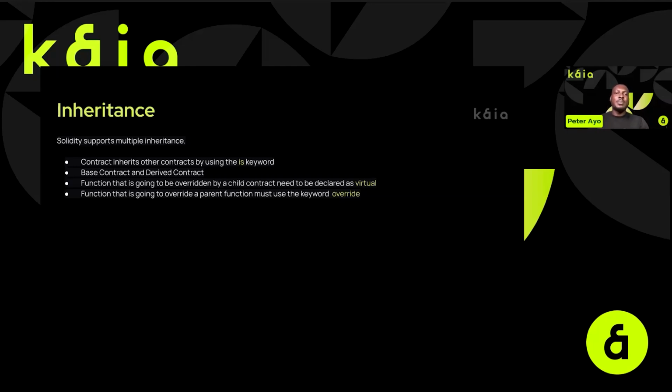We do inheritance in Solidity by just using the is keyword, right? What this means is you specify the contract and the name, then you use the is keyword and the name of the contract you want it to inherit. Now, when it comes to inheritance, two things are involved. We have a base contract and a derived contract. I think I talked about this in the previous slides, right? We have the base contract and we also have the derived contract.